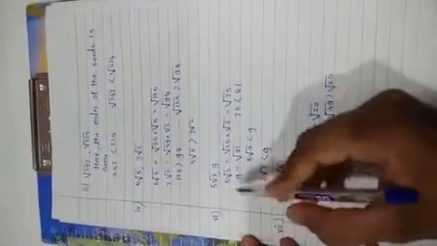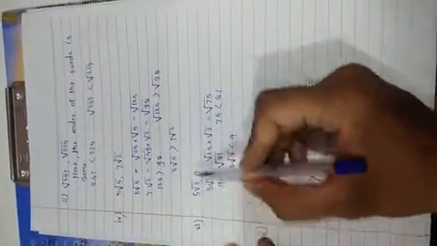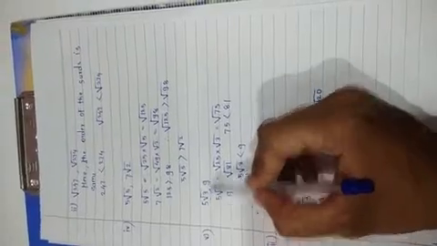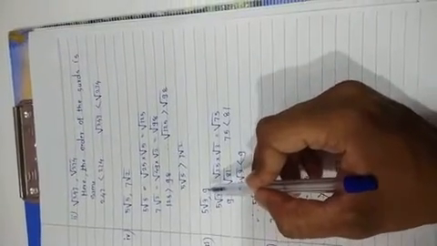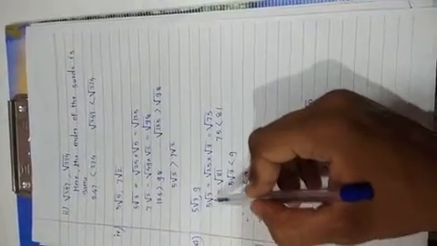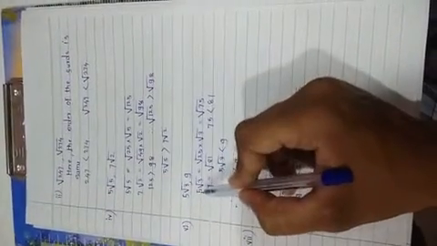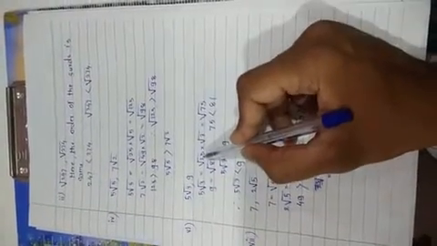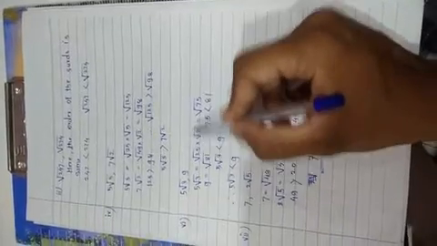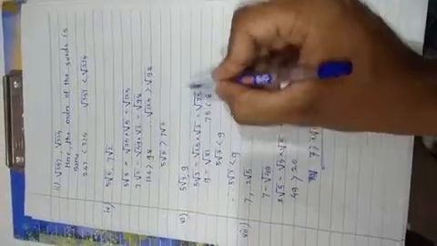Sixth example, 5 root 3 and 9. Okay students, obviously these are irrational numbers, but this is your normal number, maybe an integer. Look, for 5 root 3 the same process applies. The 5 you have to convert into root 25, so root 25 is 5, into root 3. Just multiply the numbers because the roots are the same. So 25 3s are 75, in the square root of 75.